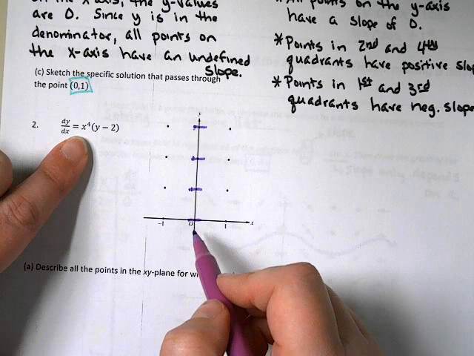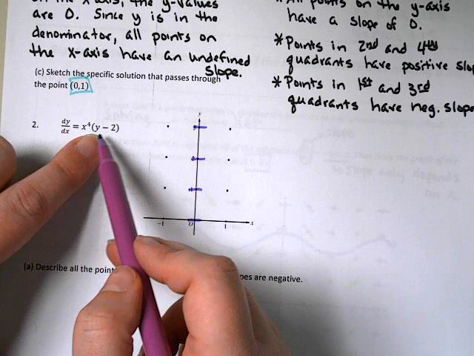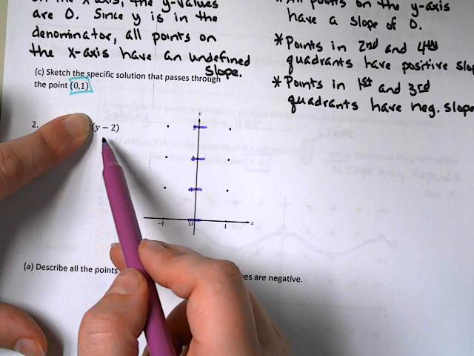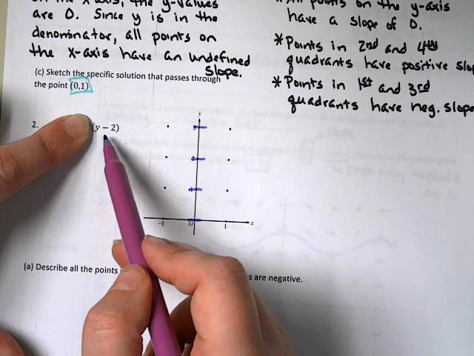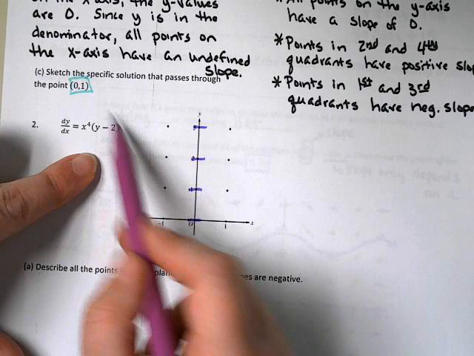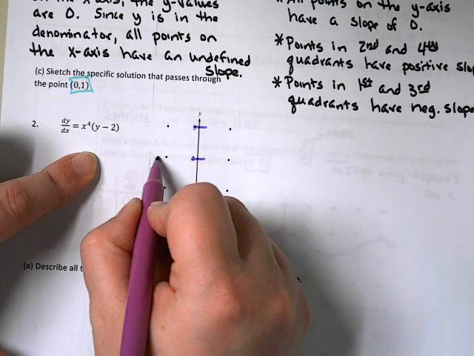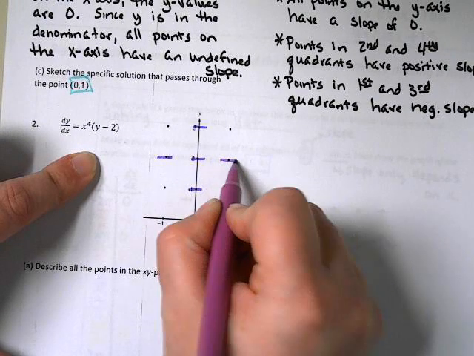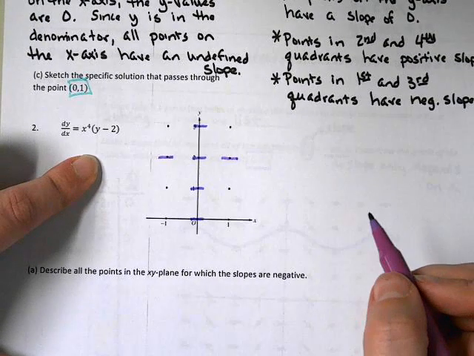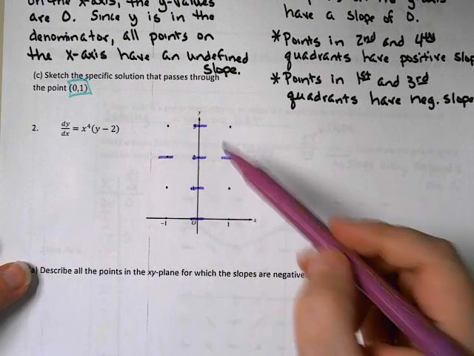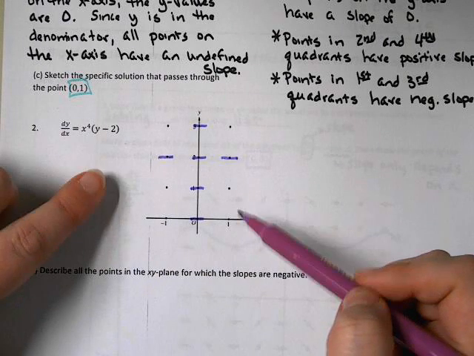And then we also know that anytime this in here is equal to 0, we're going to have a slope of 0, which means if y equals 2, the whole slope turns to 0, which means these 2 points also have a slope of 0. Okay? Then we need to just figure out these other 6, so that's not a big deal.